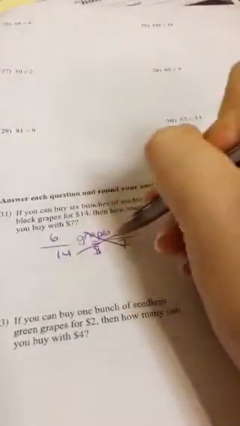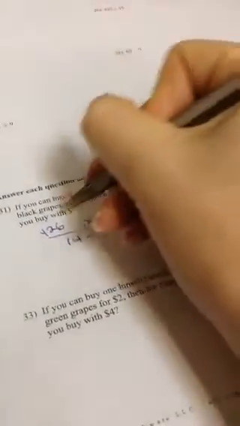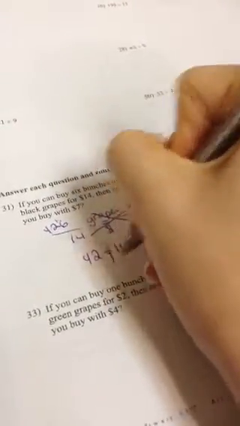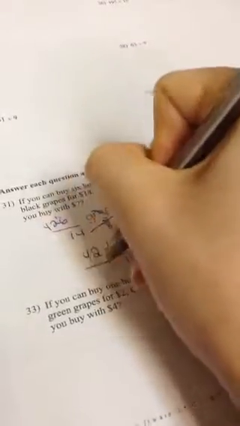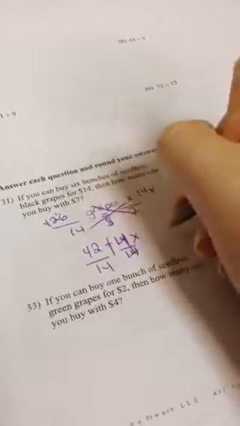So I'm comparing grapes to dollars. So 6 grapes cost $14. How many grapes can I get with $7? So I set up my proportion and then I cross multiply. And then I divide, and that would be a 42. So I know 42 equals 14x, and to figure out what the x is, I'm going to divide by 14.